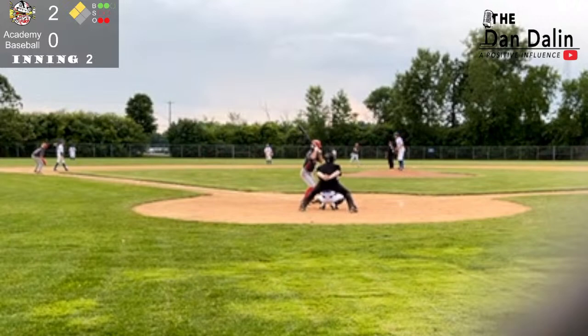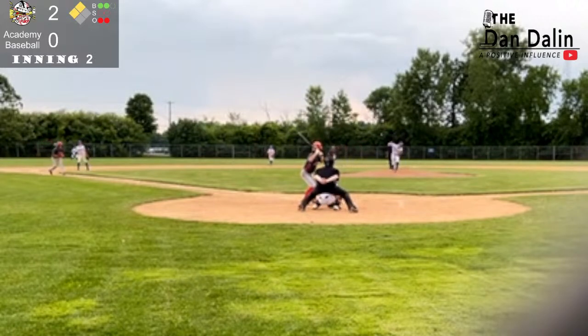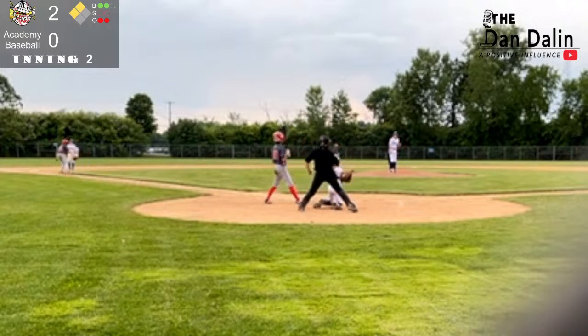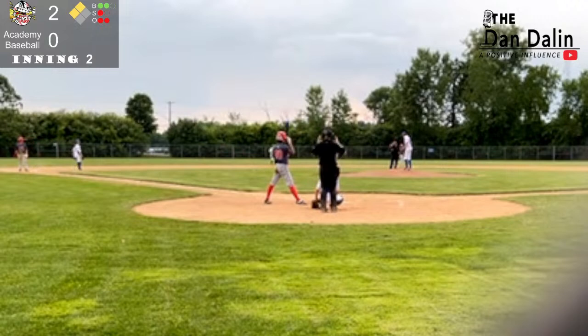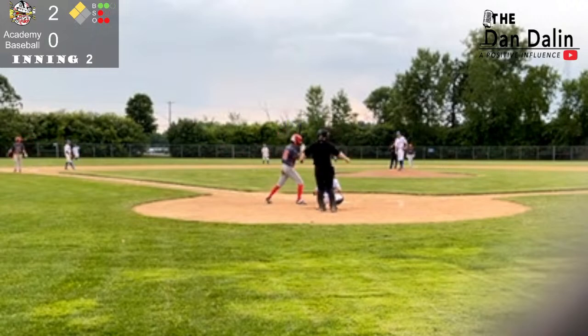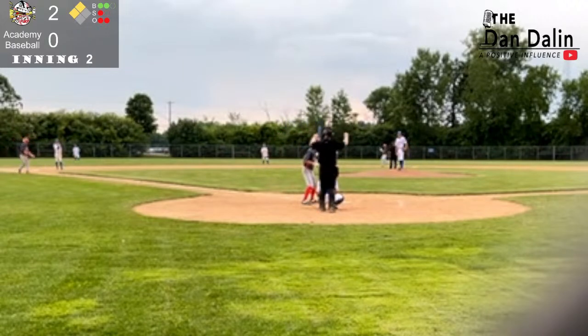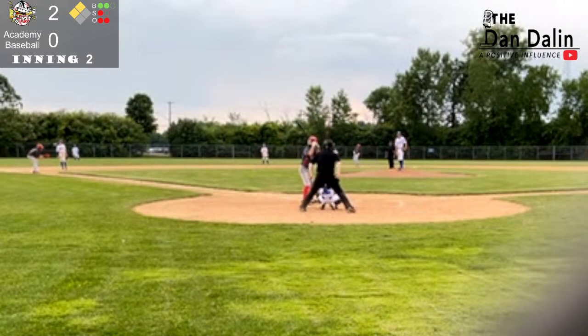So here's the 2-0. In there, called strike 1. Two balls and 1 strike on Dalin.